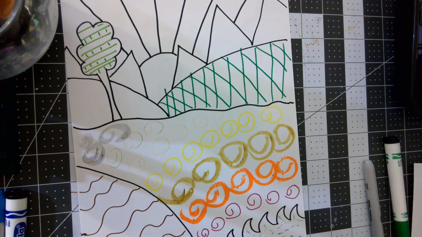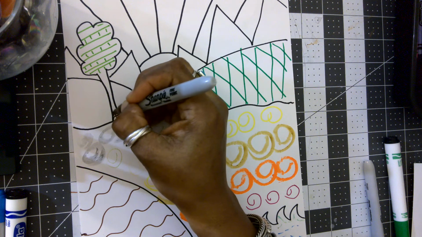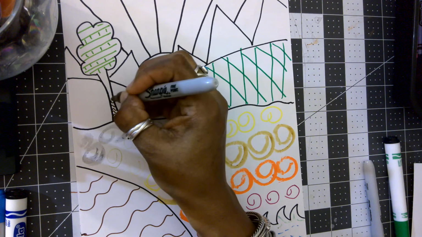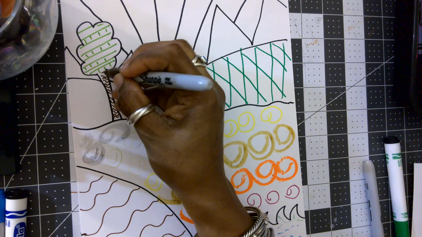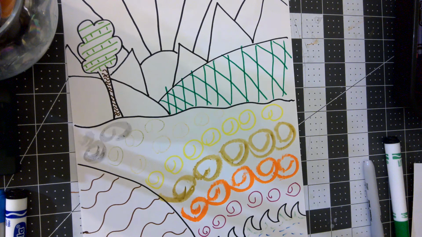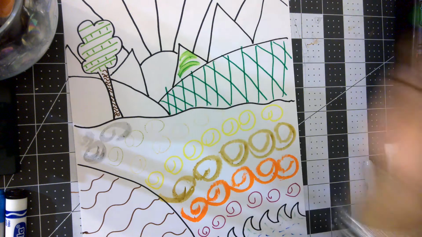It's not a problem. All right, let's find my brown because I'm going to do some wiggly squiggly on my tree post here. There you go. Now I'm going to, on my mountain range, and you can repeat things, do some curved lines, see?